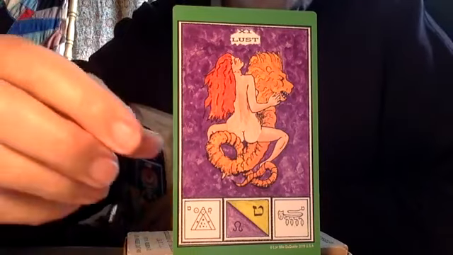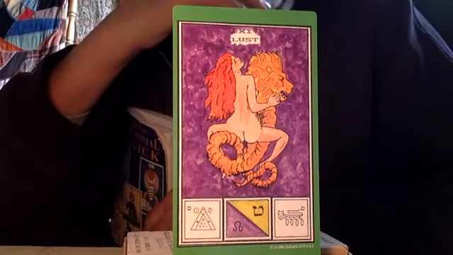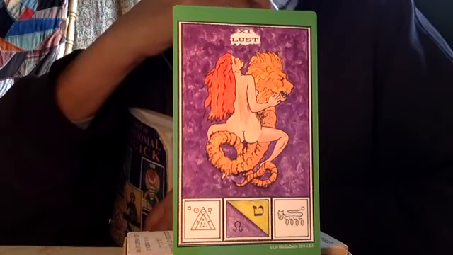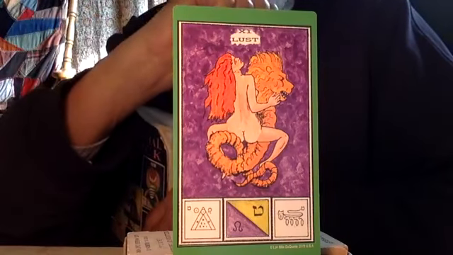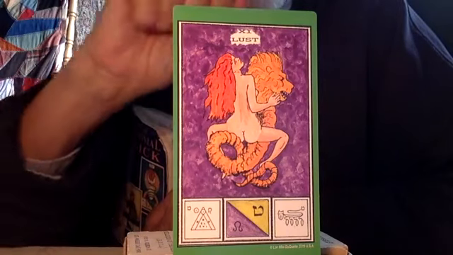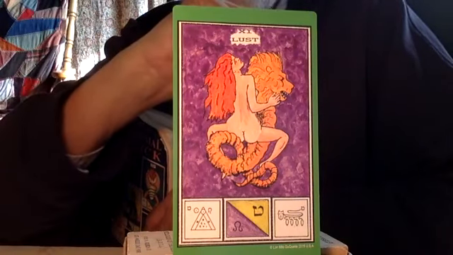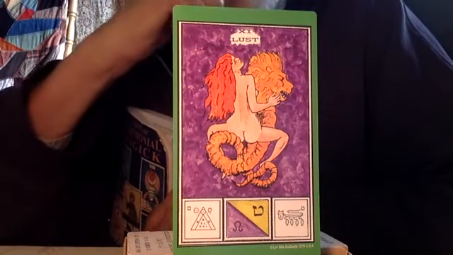So Crowley called the strength card Lust, and he returned it to the original Tarot of Marseille sequence of the Leo card being number 11 instead of the Justice card.